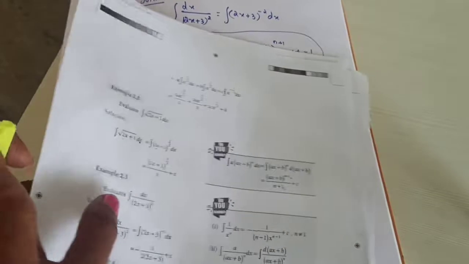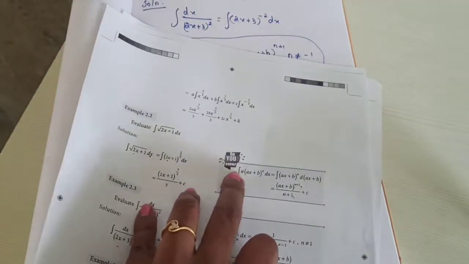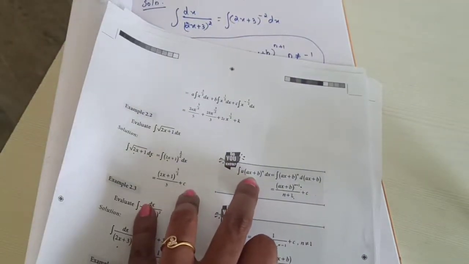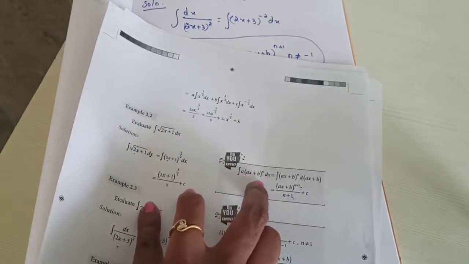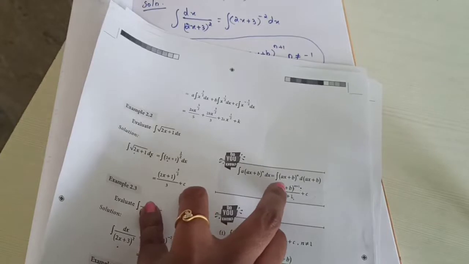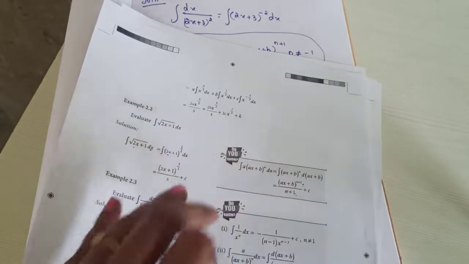Okay. So now listen here. Some formulas are there. Just go through and study this. Integral of (ax + b) to the power n dx. If any question is given in this form, we will write like this. That is (ax + b) to the power n plus 1 divided by n plus 1, plus c.